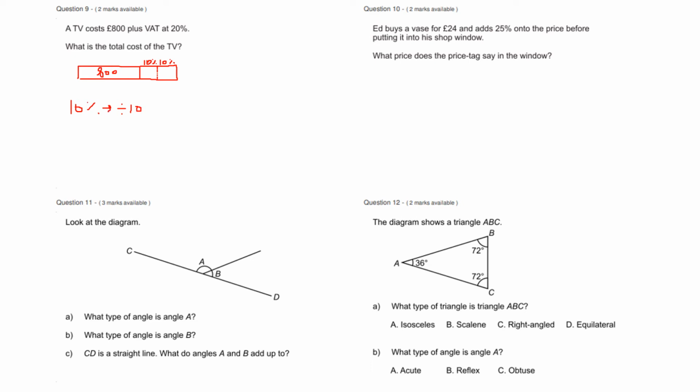Question 10, Ed buys a vase for £24 and adds 25% onto the price. Okay, so 25% is equal to 1/4. So really it's asking you to work out 1/4 of £24.